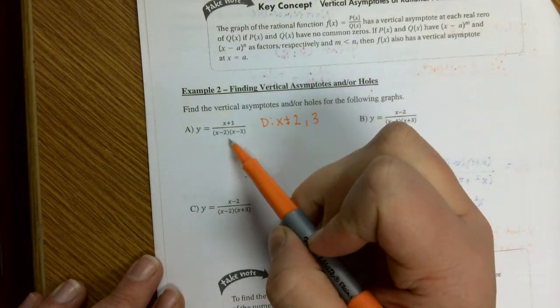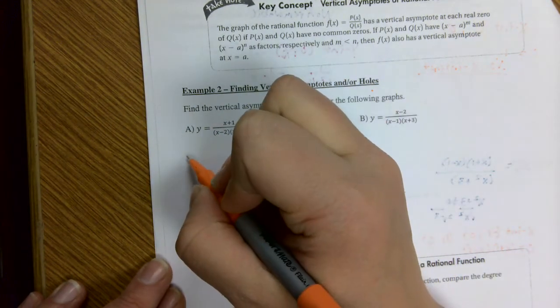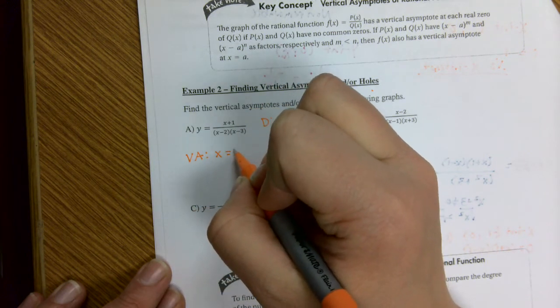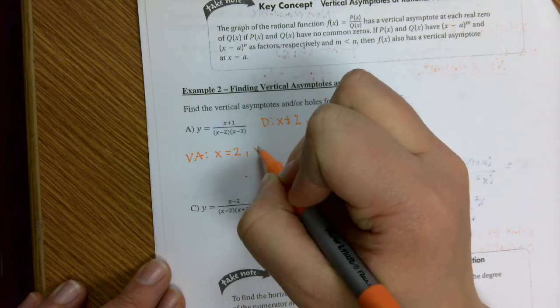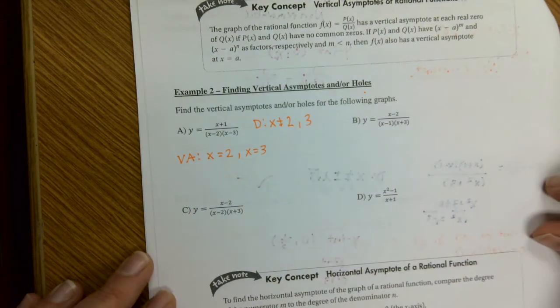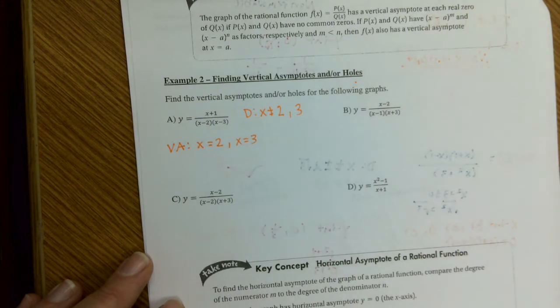Neither of these are removable. Because they're not removable, both of these would be vertical asymptotes. There would be a vertical asymptote at 2, there would be a vertical asymptote at 3. Notice how I labeled it x equals. I want you to try to do b by yourself.